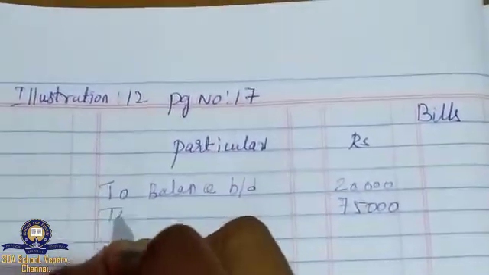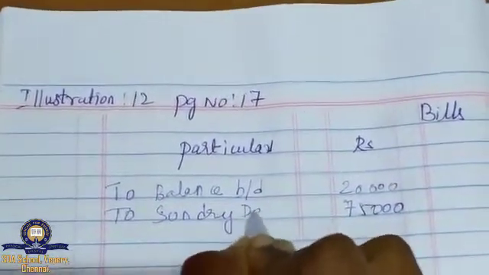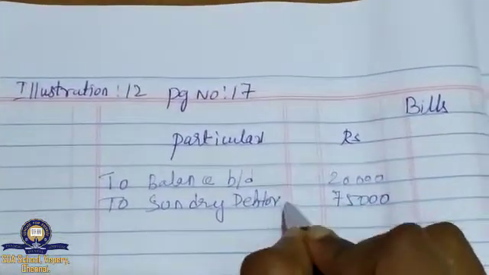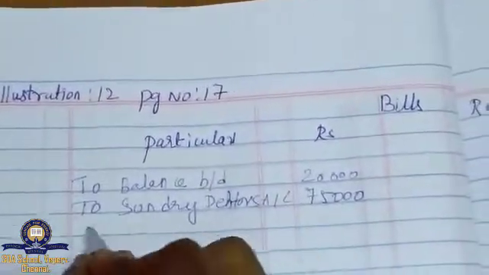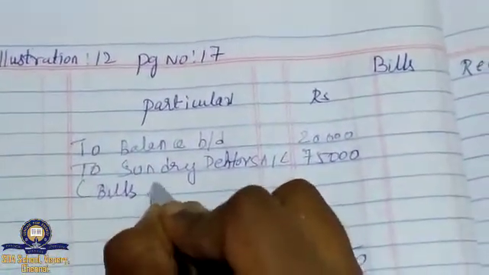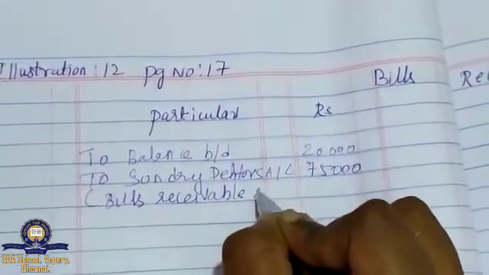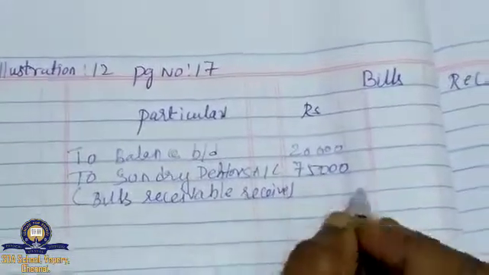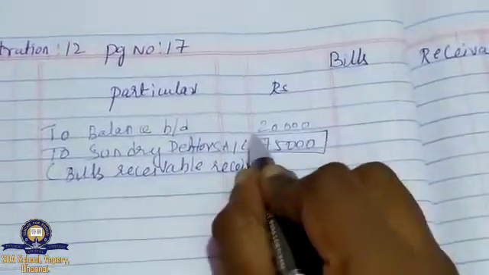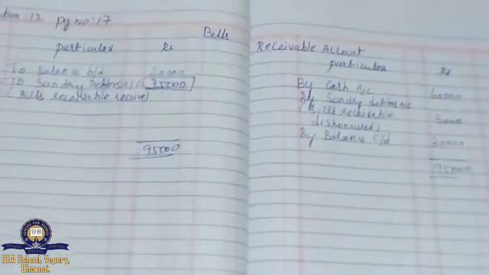So that is called the sundry debtors, bracket, bills receivable received. So this is the balancing figure. So 75,000 is the balancing figure.